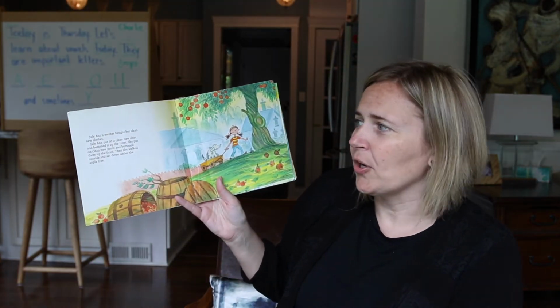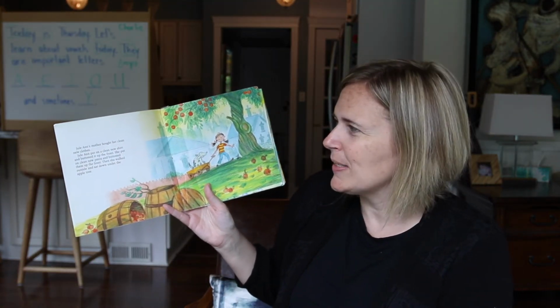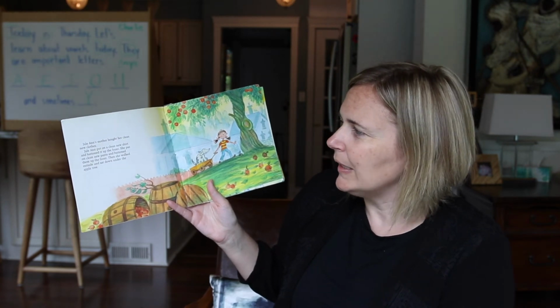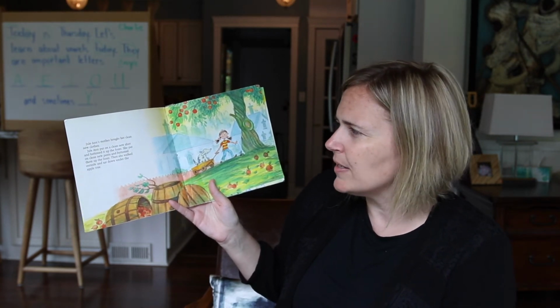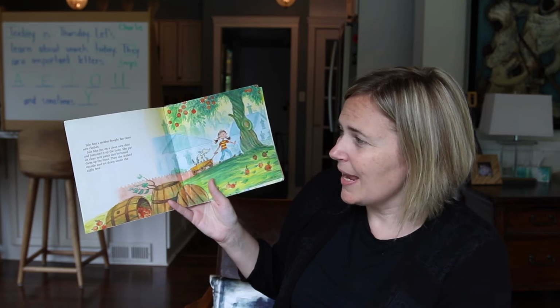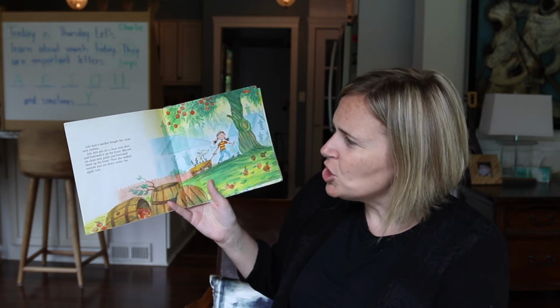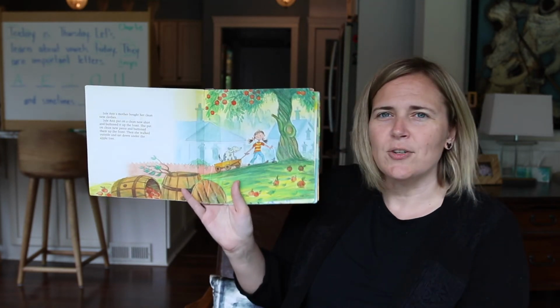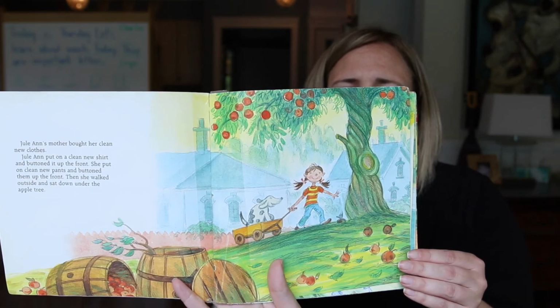Julianne's mother brought her clean new clothes. Julianne put on a clean new shirt and buttoned it up the front. She put on clean new pants and buttoned them up the front. And then she walked outside and sat down under the apple tree.